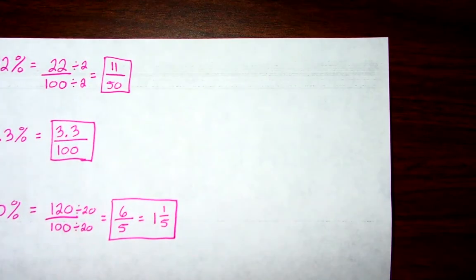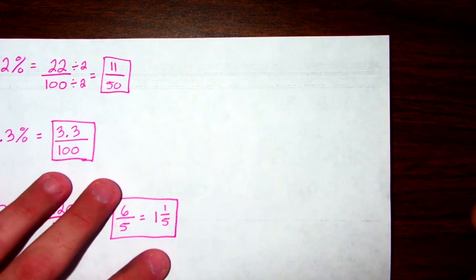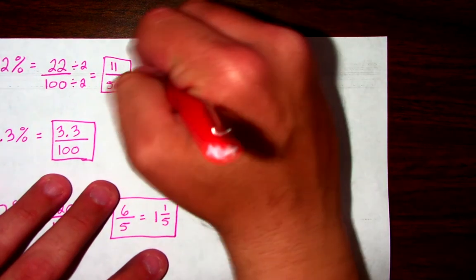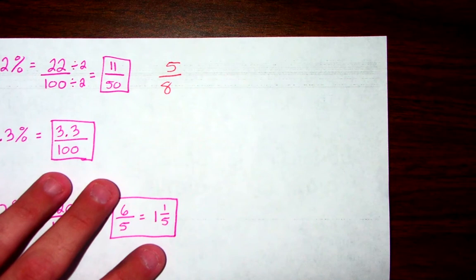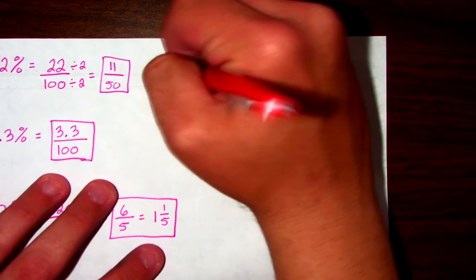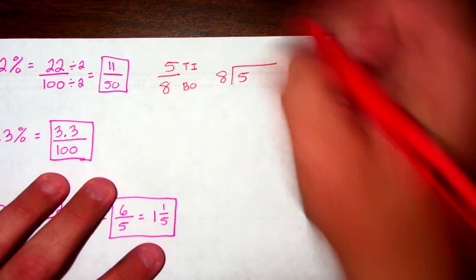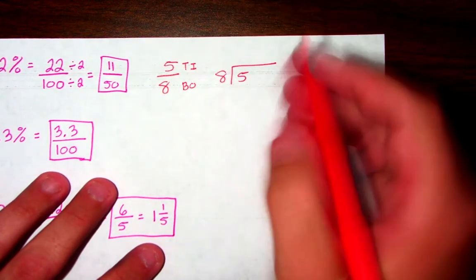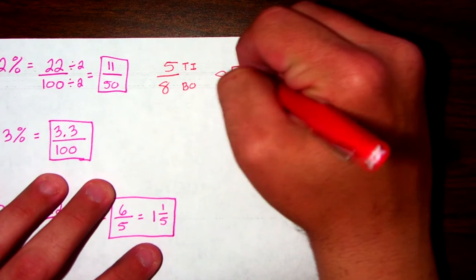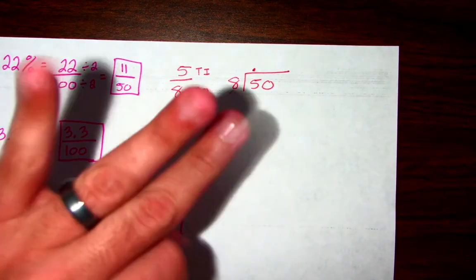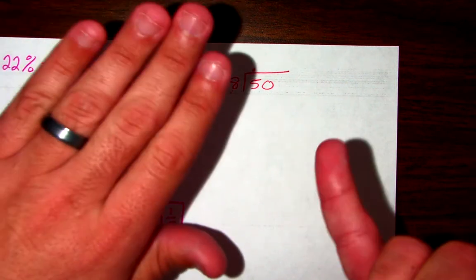Alright, so let's go ahead and do a couple of examples. I'm going to go ahead and do these in red. Alright, so let's say we have 5/8. Well, what I'm going to do first is top in, bottom out. Can 8 go into 5? No, it cannot. So add your decimal, add a 0. 8 can go into 50. Let's see, 8, 16, 24, 32, 40, 48. 6 times.